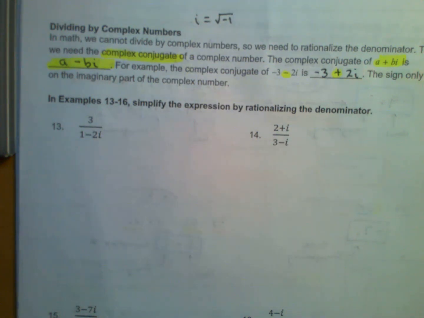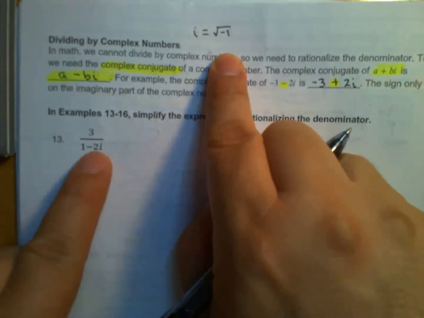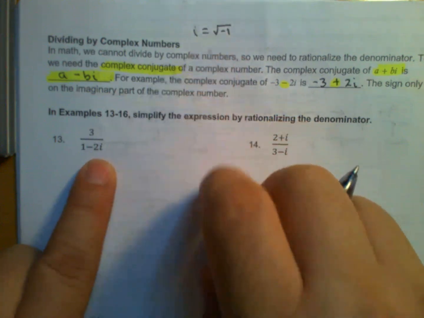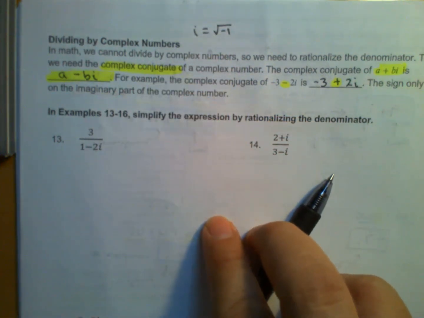So let's give this a try. Again, when we're looking at these problems, the big concern is it says 1 minus 2i. Technically, that means, right, we have it up here. There's a radical at the bottom of our fraction. We have a square root. We don't want it there, so we have to get rid of it because it'll affect our problem.